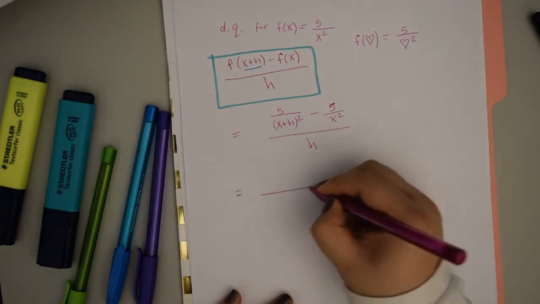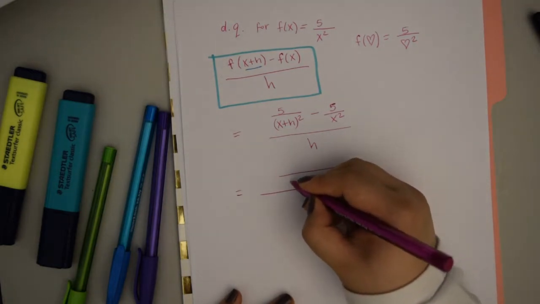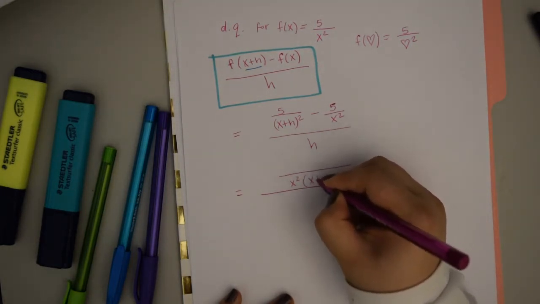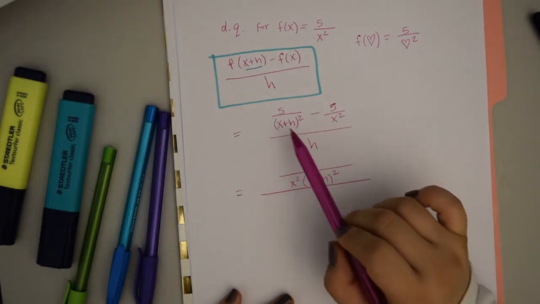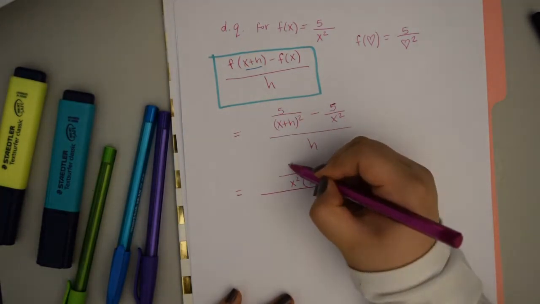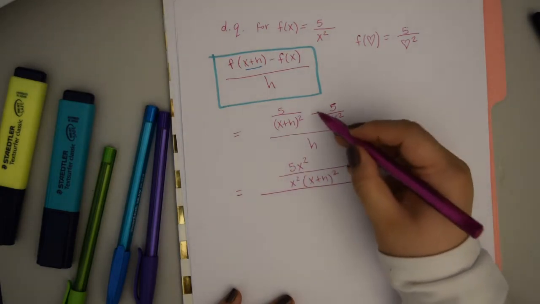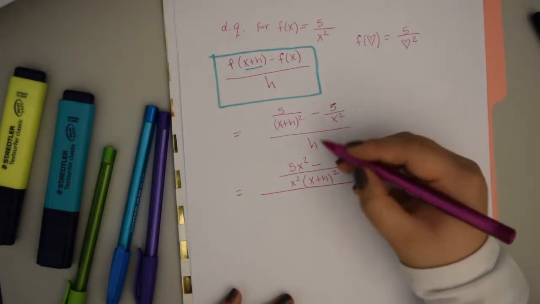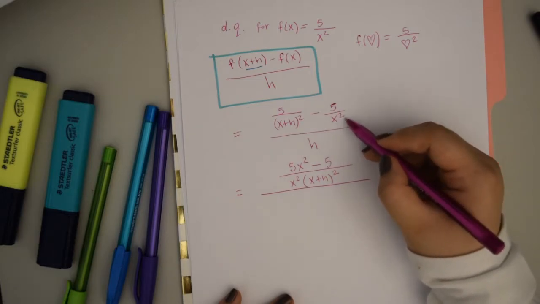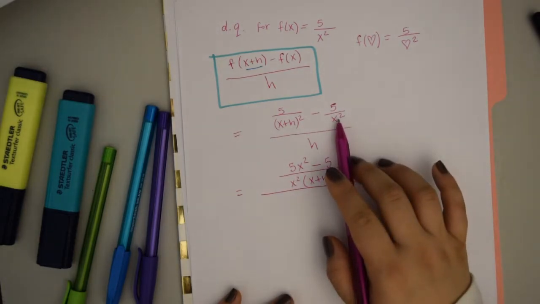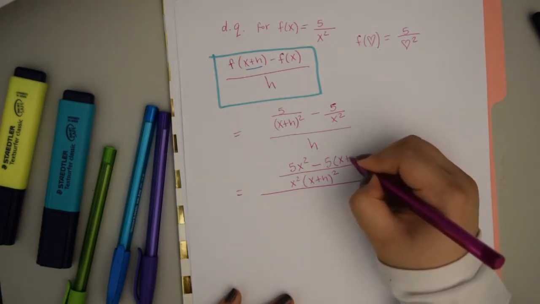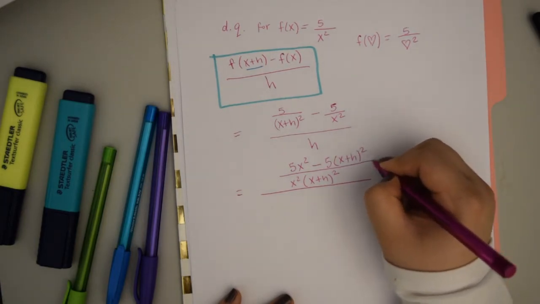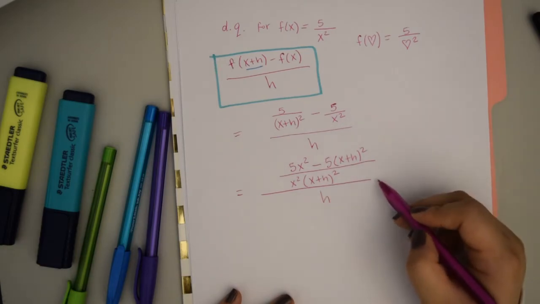So our common denominator is x squared times x plus h squared. For this part, I have to multiply by x squared, then minus 5 times, and to get this into this, I have to multiply by x plus h squared on the top and the bottom. So I have x plus h squared over h.